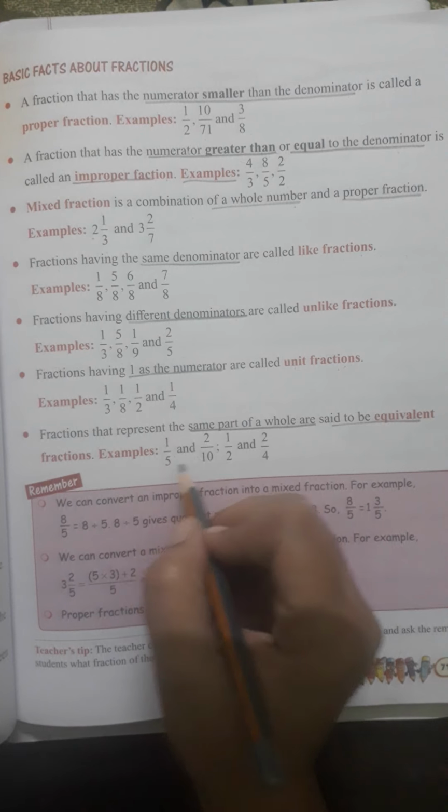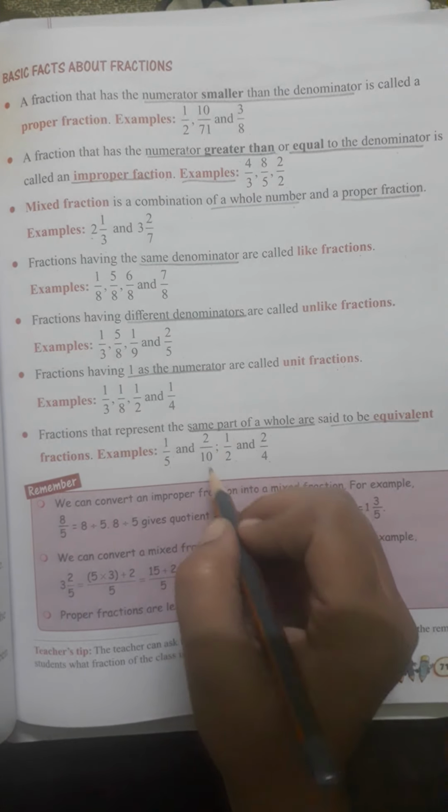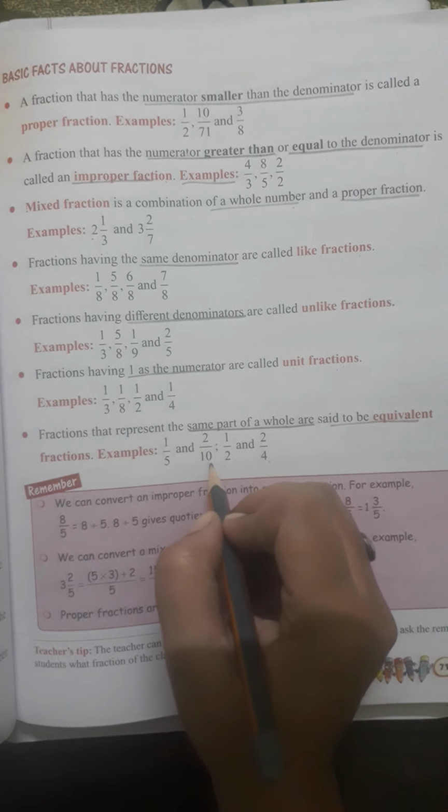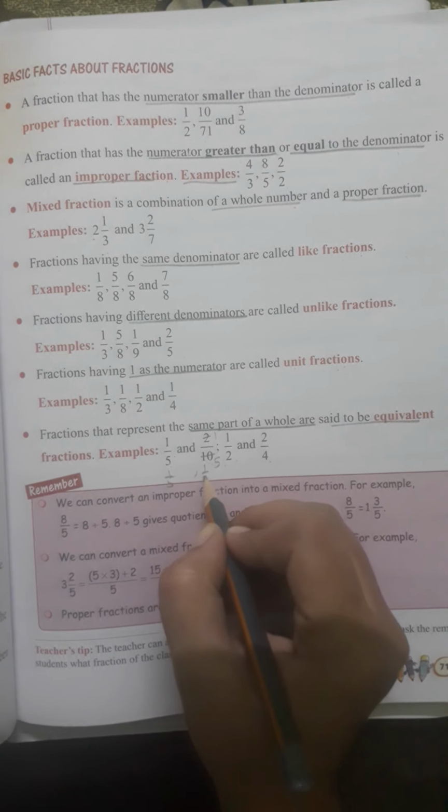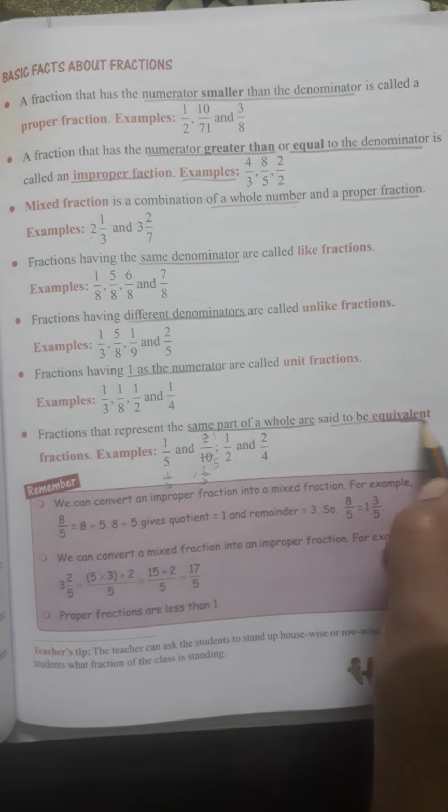See here, it is 1 by 5 and 2 by 10, and 1 by 2 and 2 by 4. How do they represent the same part? See, in 2 by 10, 2 and 10 are divisible by 2. So it will be 1 here and 5. So 1 by 5 and 1 by 5, they both are equal. So they are called equivalent fractions.